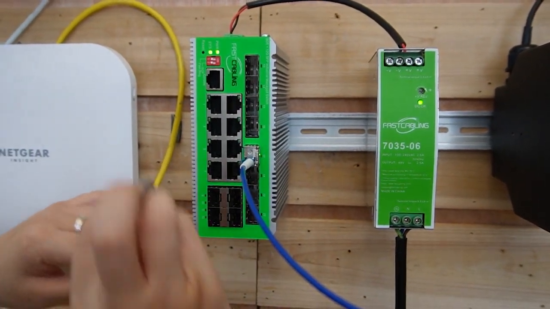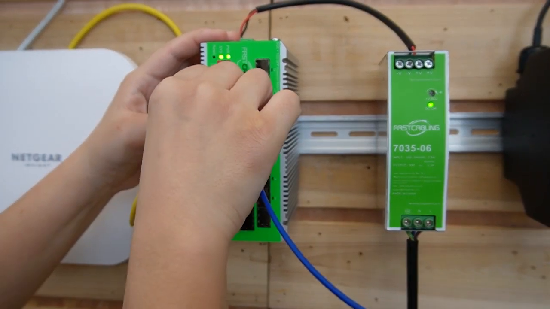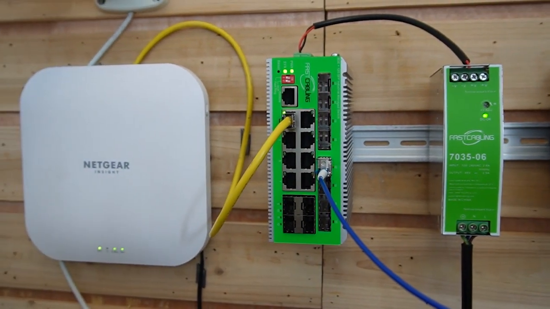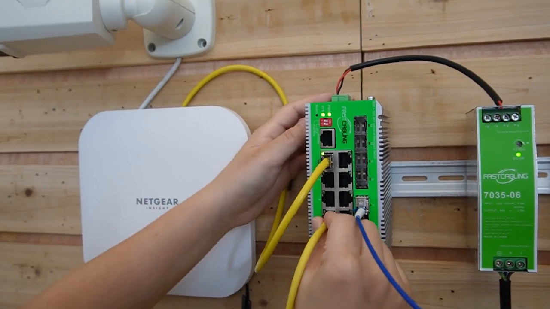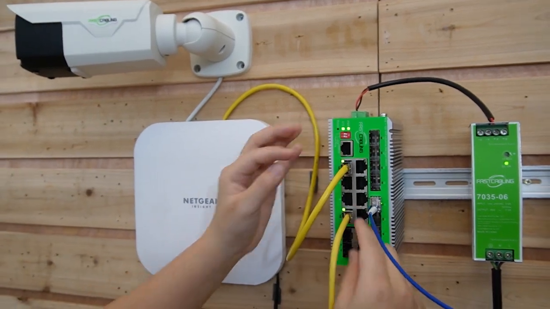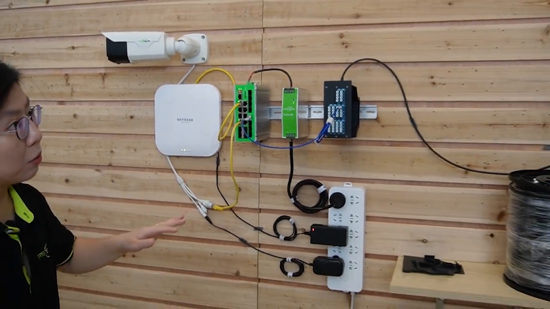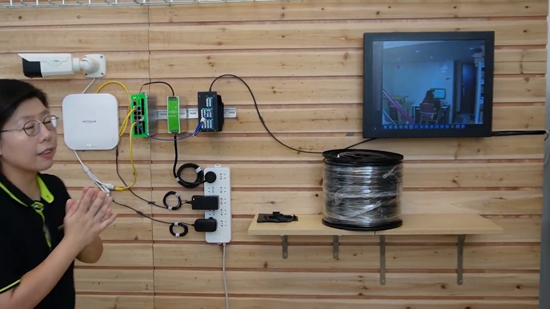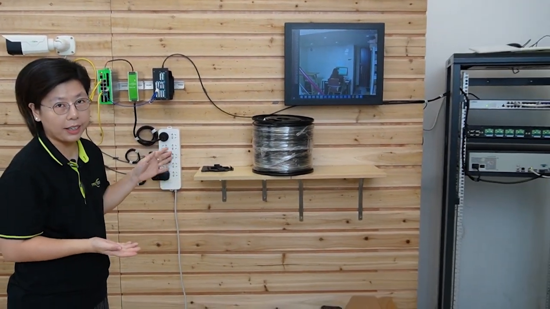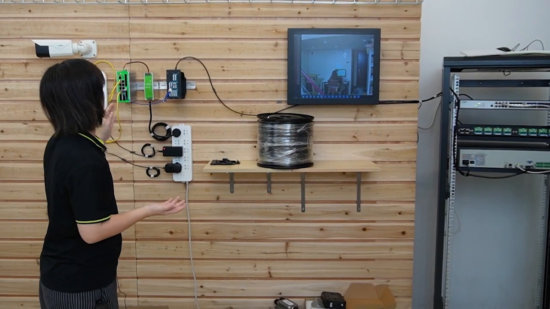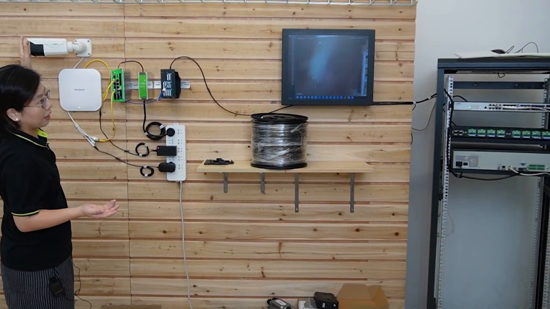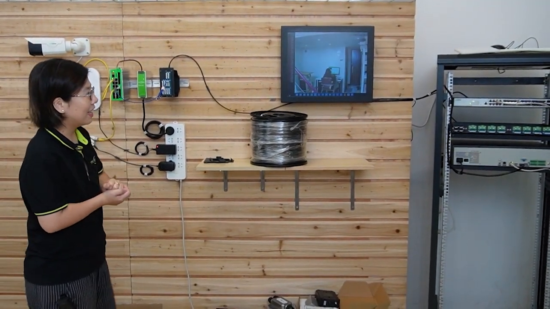We are connecting to 2 devices, which are the bullet camera and the wireless access point. And they are already powered up, so let's wait. Oh, it's very quick. The video footage is already displaying on the monitor. I'm going to wave my hand to show you this is a live video. So the whole connection is done.